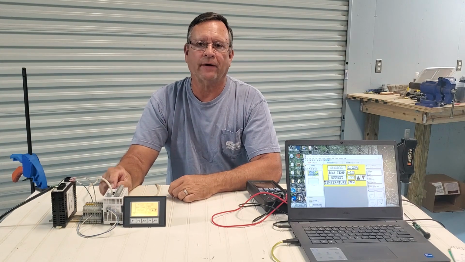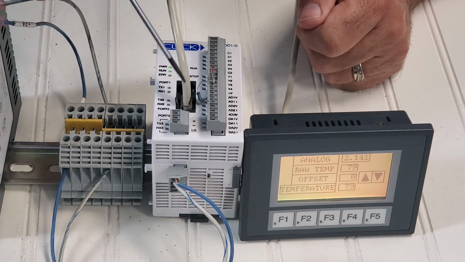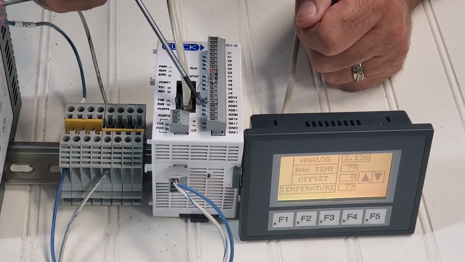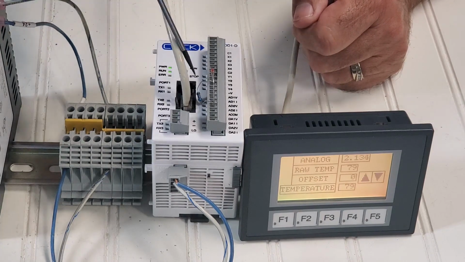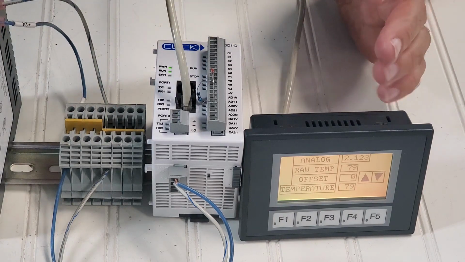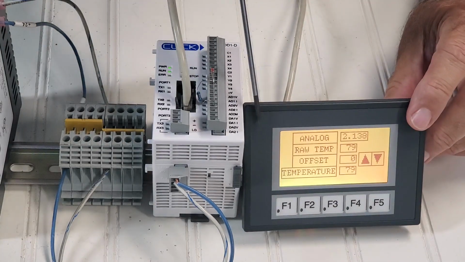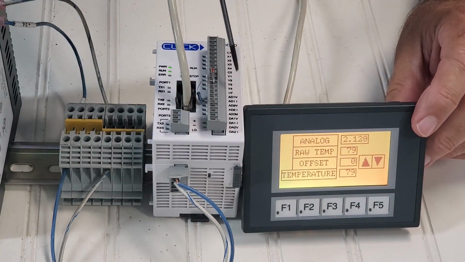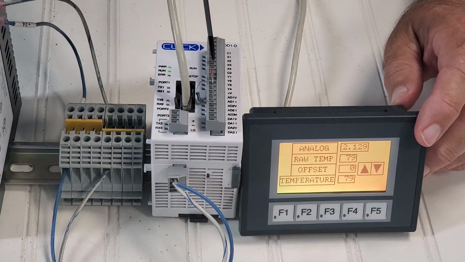So let me show you how simple this is. This is a 10K ohm thermistor, and it's connected to the analog input, but it gets its power from an analog output, 5-volt power. Also, from the analog input to analog common is a 10K ohm resistor right here. I don't know if you can see it very well. Physically, that's all there is connected, other than the 24 volts for the PLC. But this display is only something I connected to make the video. Normally, for this, you would probably just use a data monitor inside the PLC software.